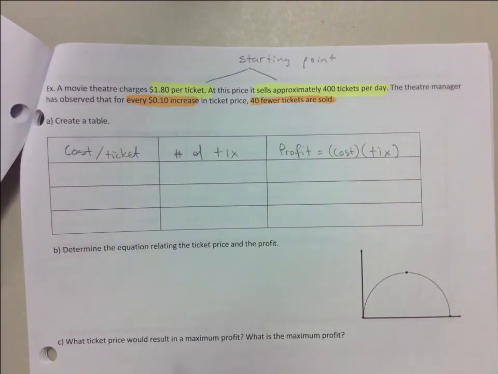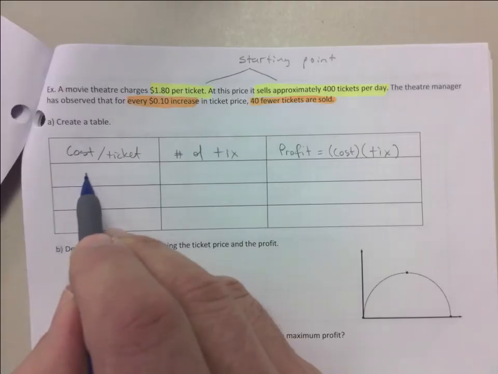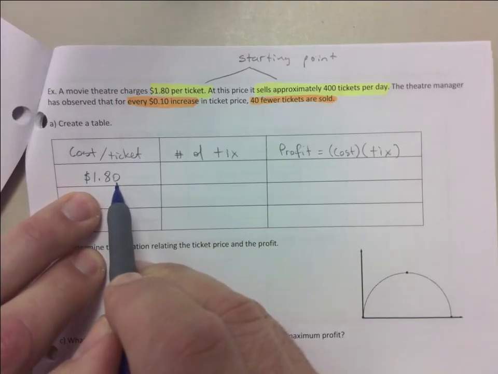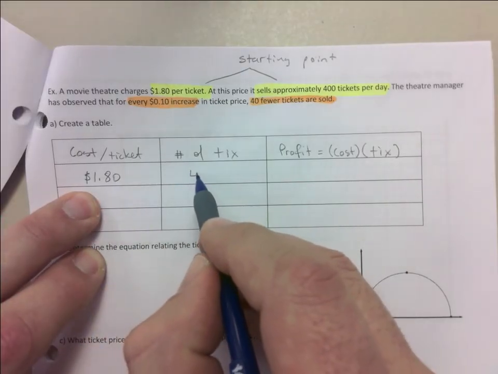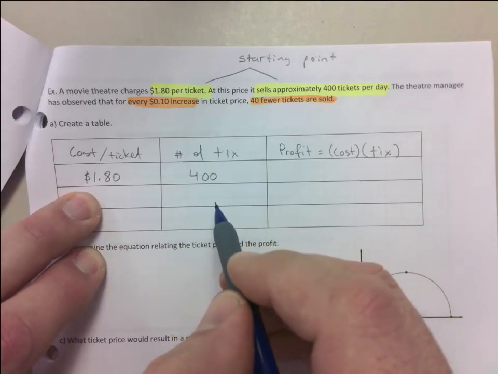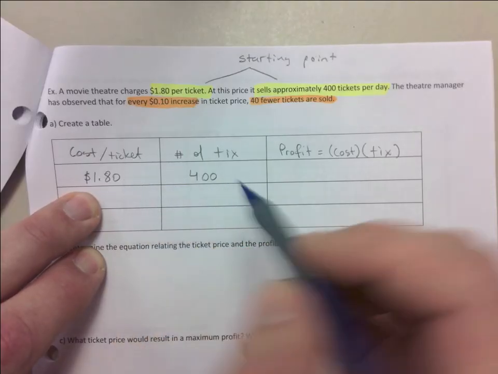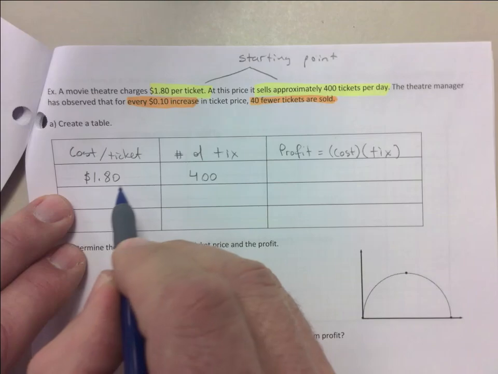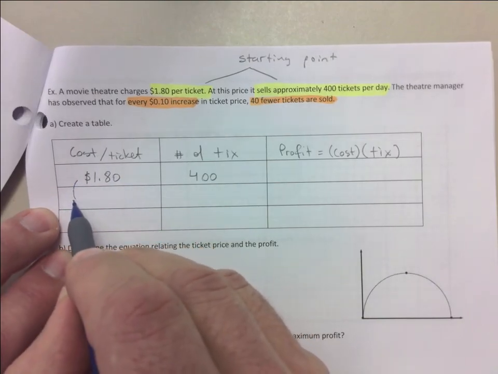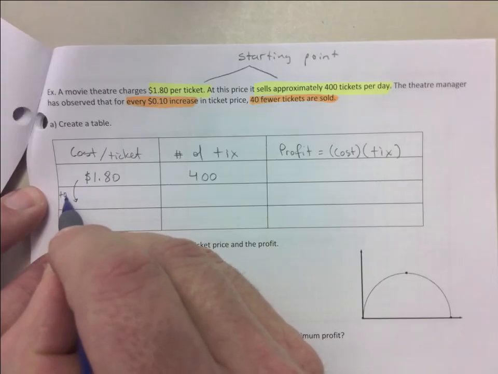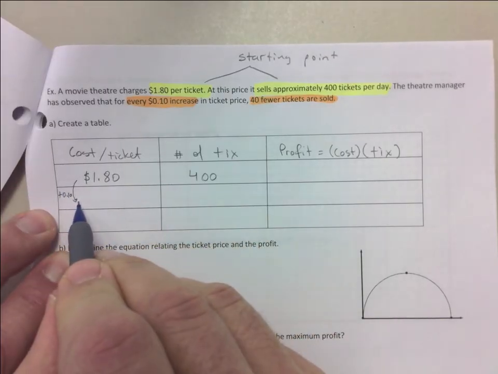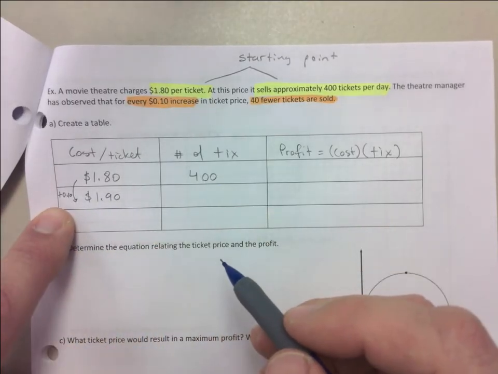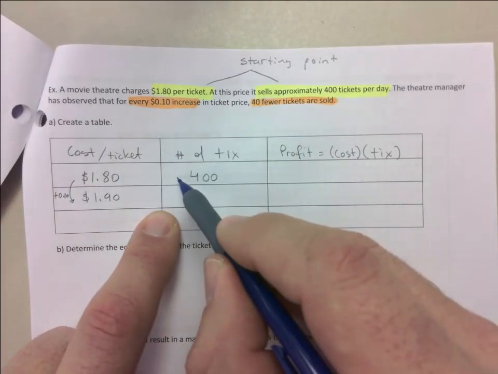So what's my starting point? $1.80 per ticket sells 400 tickets. Okay, let's just do this part for now. We'll do this at the very end. So what are we told? When this goes up by 10 cents, that means that you're going to be selling tickets for $1.90. You're increasing it by 10 cents. What happens to the number of tickets?